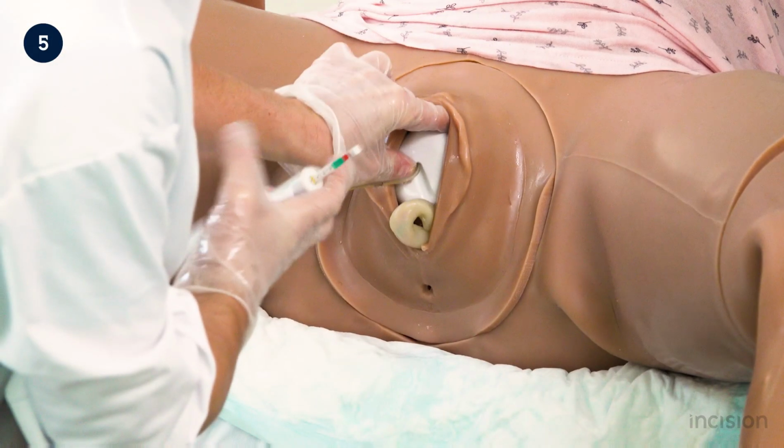For a more detailed elaboration of vacuum-assisted delivery, please refer to the course Vacuum-Assisted Delivery.